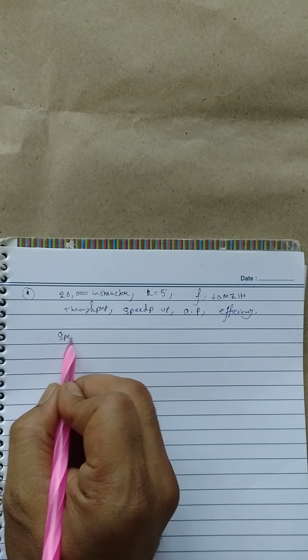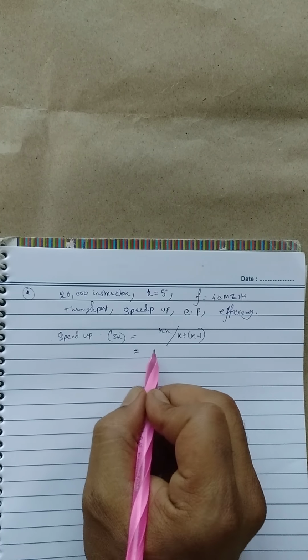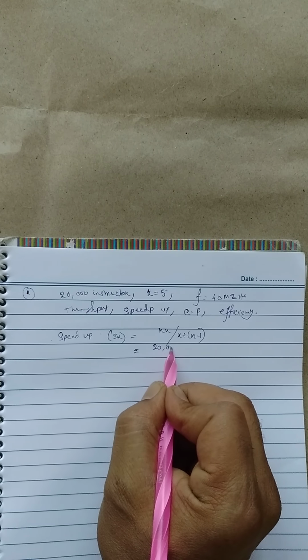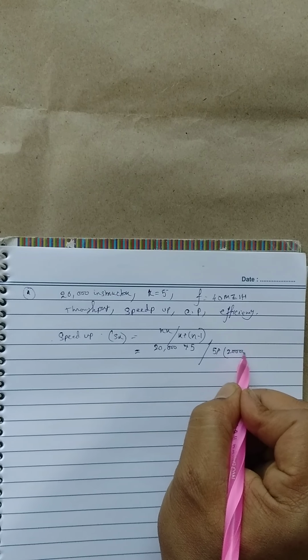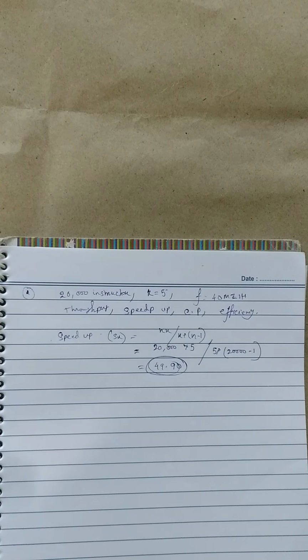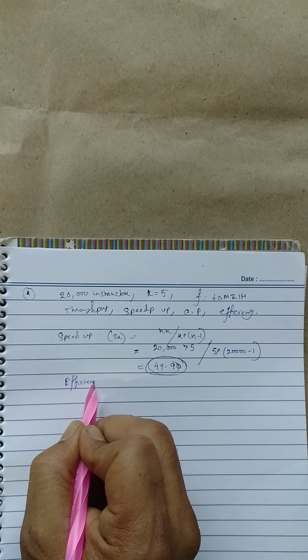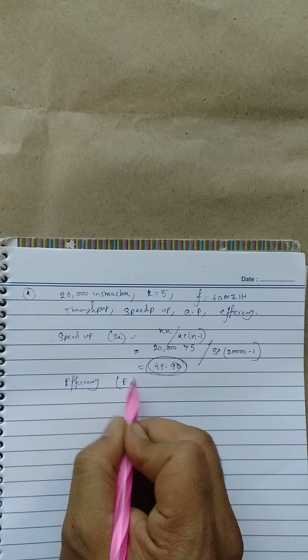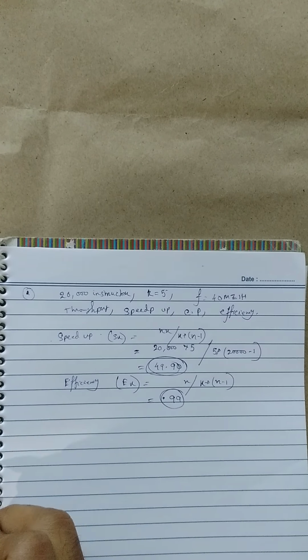To calculate the speed up, we know that the formula is Sk equal to nk by k plus n minus 1. We'll put the value here. The value of n equal to 20,000, and k equal to 5, so 5 into 20,000 by 5 plus 20,000 minus 1. So we'll get 4.99. In a similar way, we get the value of efficiency. Efficiency is denoted as Ek, defined by n by k plus n minus 1. After putting the value, we'll get the result as 0.99.